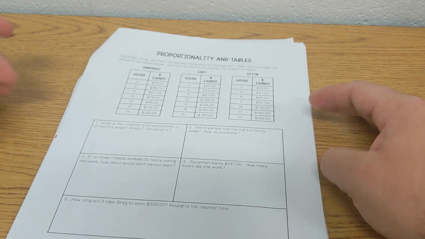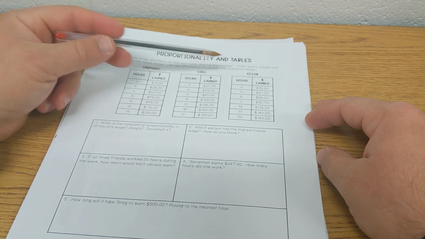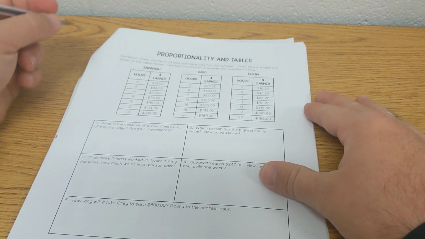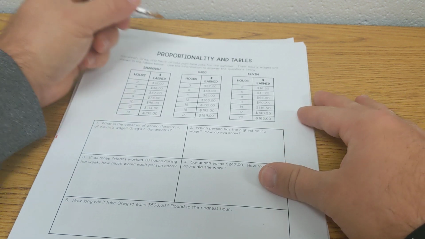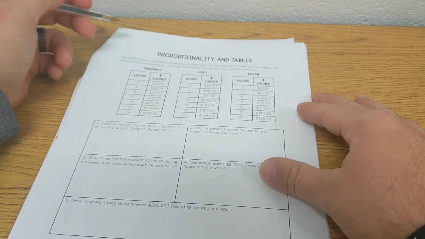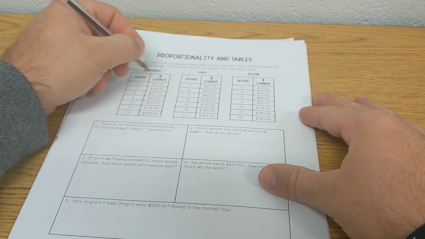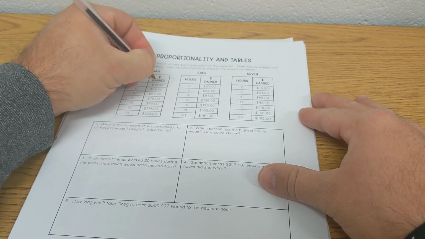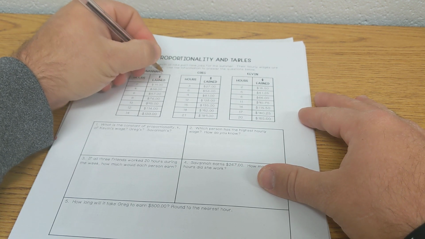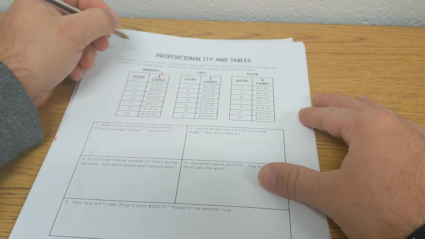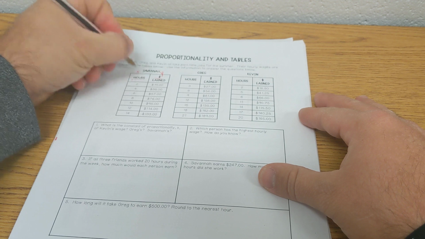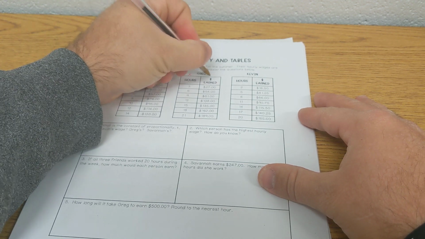Okay? So we have 3 people, Savannah, Greg, and Kevin. Their tables are already filled out. If you have your packet, we need to go ahead and label our table with our X and Y. Now, we have hours, and we're talking about money. If you remember, you have it written down, but money is your Y, time is your X.